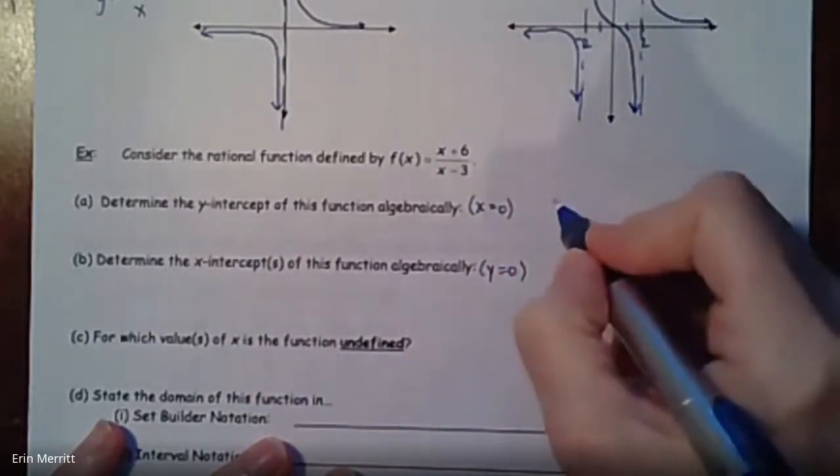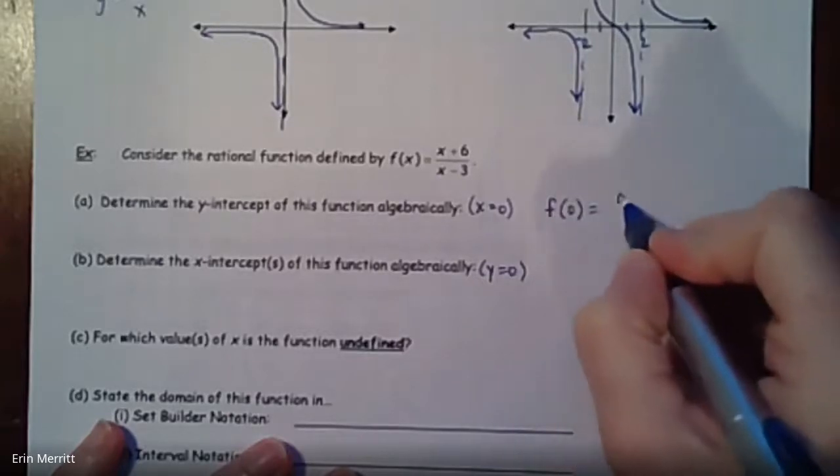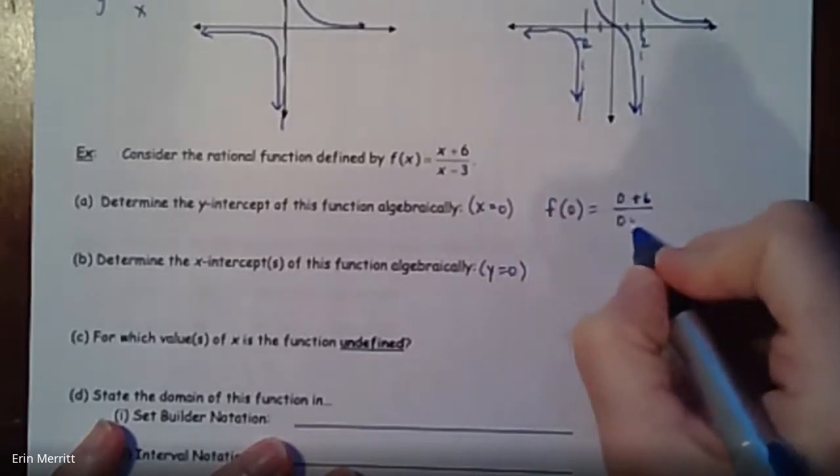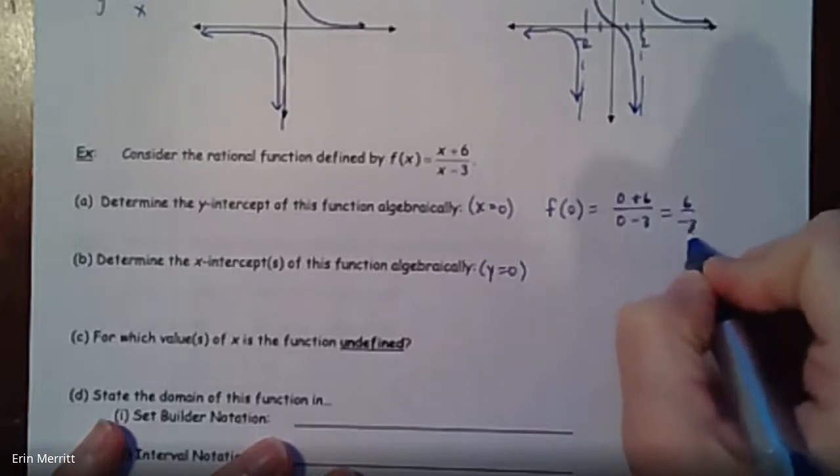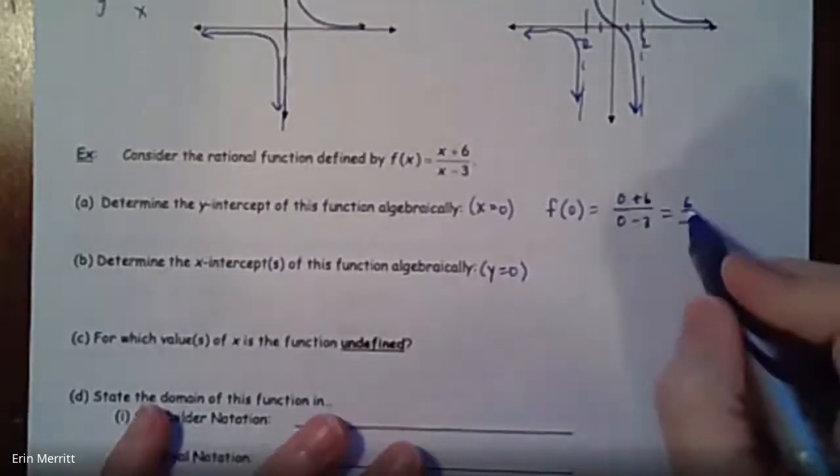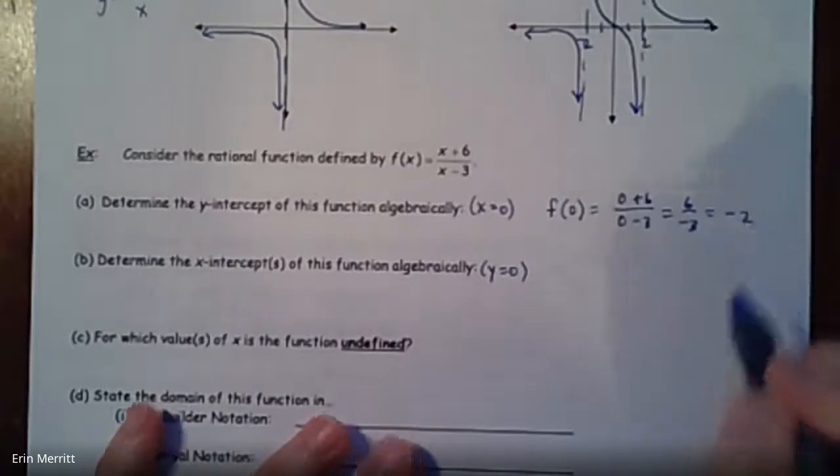So let's do it. Over here, if we plug in 0 for x, we'd get 0 plus 6 over 0 minus 3, and then 6 over -3 would give us -2.